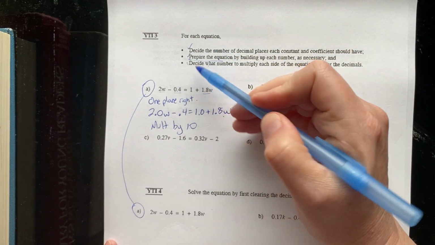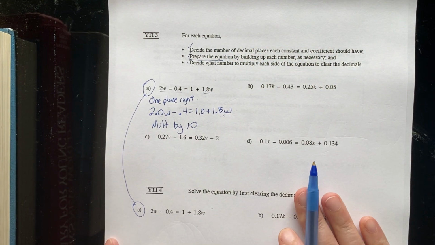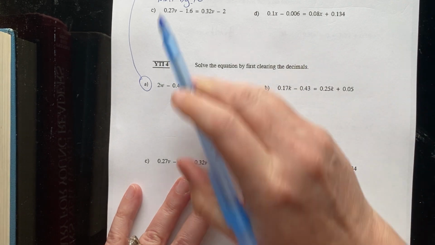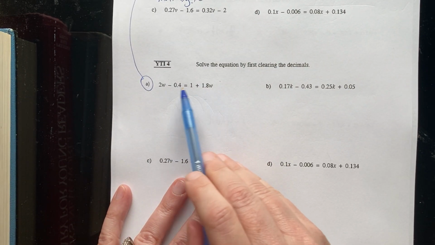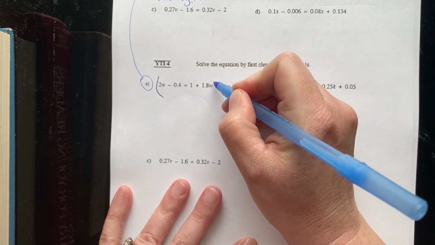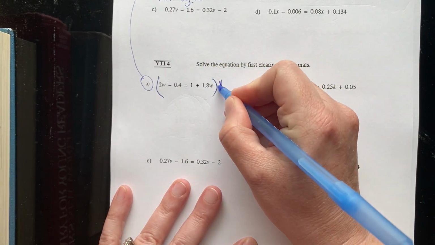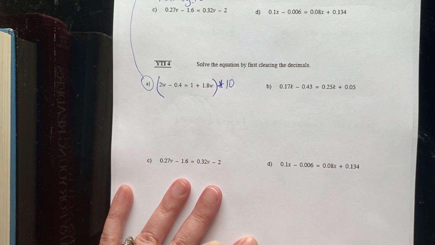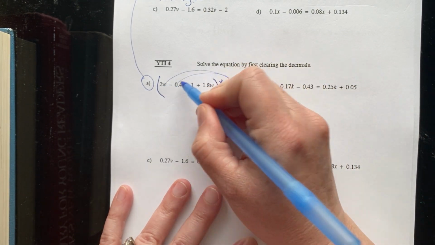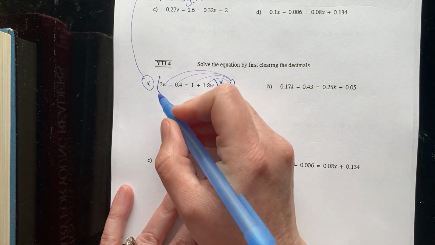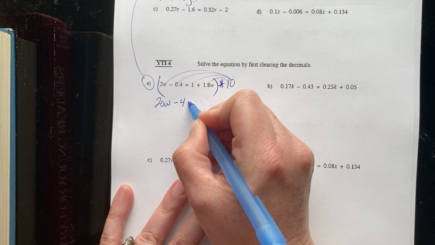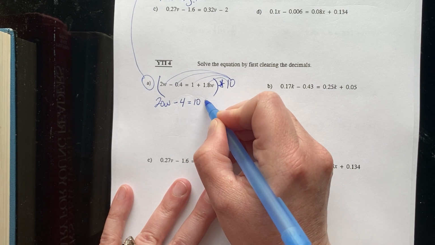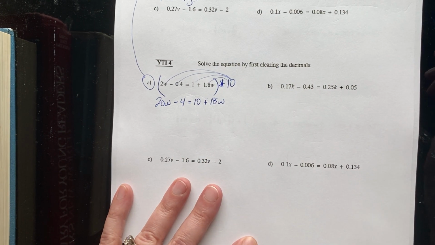It's really taking you through the thinking process to solve this equation. I wouldn't really write any of that. I'd look at it, I'd say, 10's place value. I'd put my parentheses in, and I'd multiply this entire equation by 10. That's exactly how I would show it. You get a 10, and you get a 10, and you get a 10, and you get a 10, making this 20w minus 4 equals 10 plus 18w.